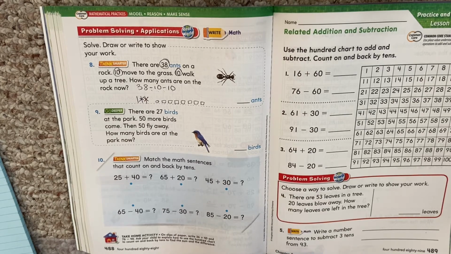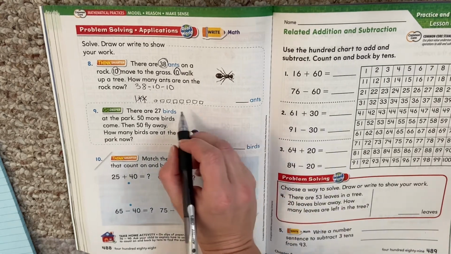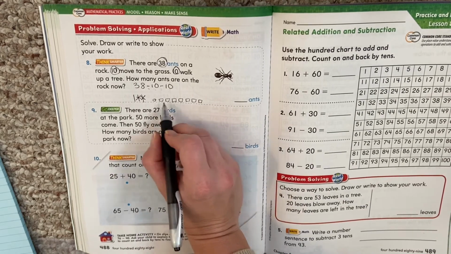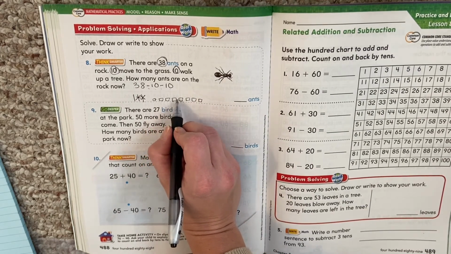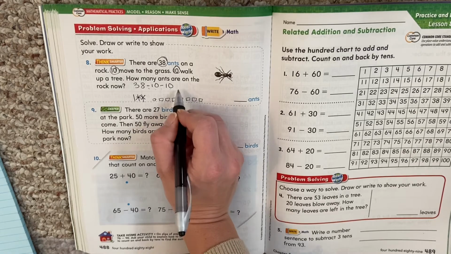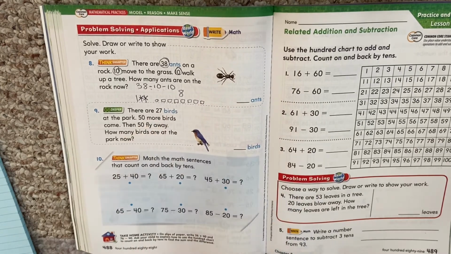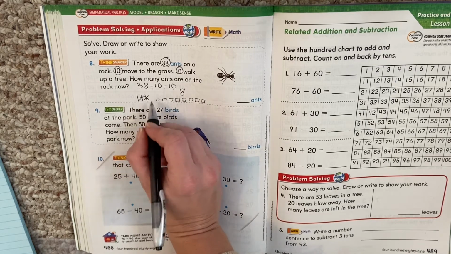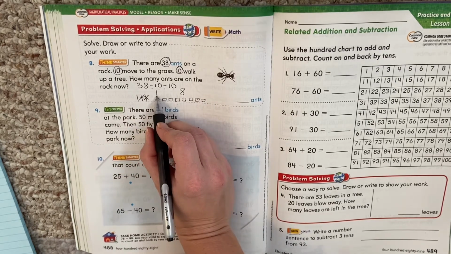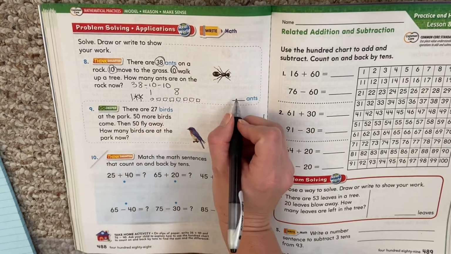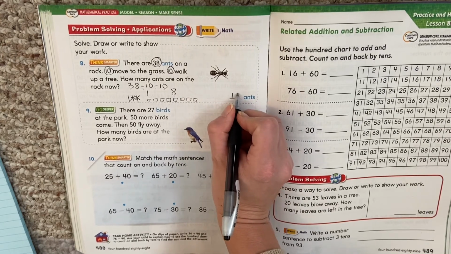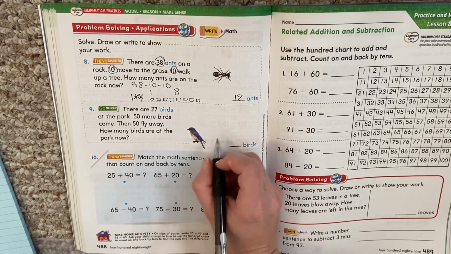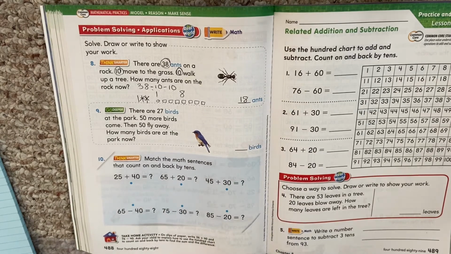All right, now how many do we have left? So let's look. How many ones do we have? 1, 2, 3, 4, 5, 6, 7, 8. We still have 8 ones. We never touched them. How many tens do we have now? 1 ten. So 1 ten and 8 ones. What number does that make? 18, right? Tens and ones.